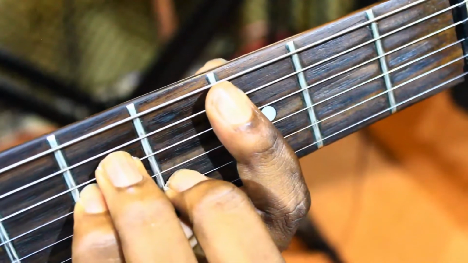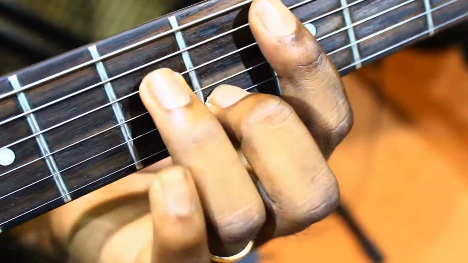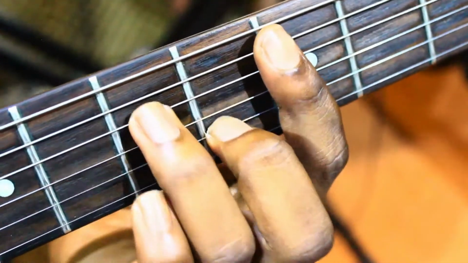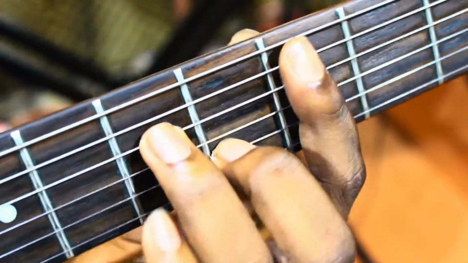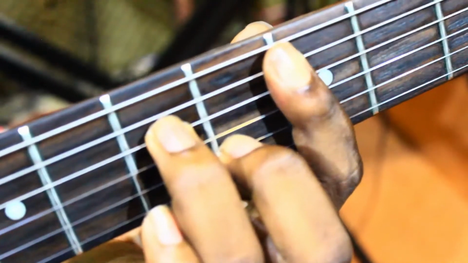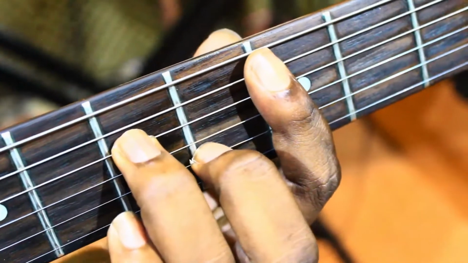Now the last but not the least, if we release our pinky, we get a chord called minor 7th. So a minor chord, when you release the pinky, you get a minor 7 chord. And I love the sound of minor 7. It's so relaxing, man.